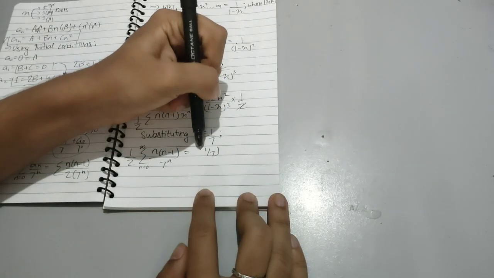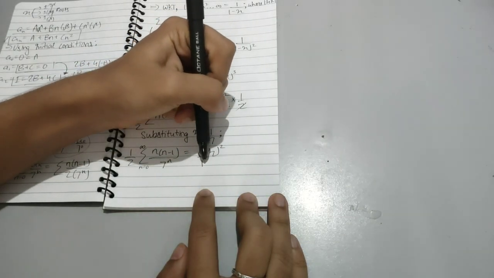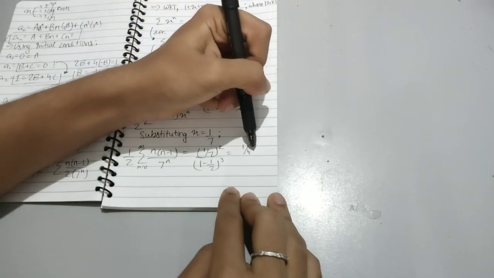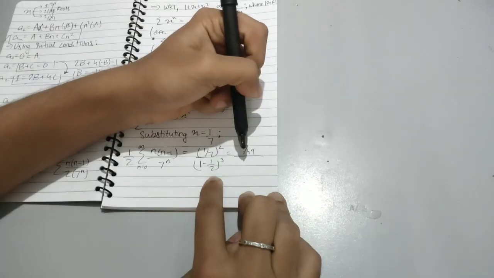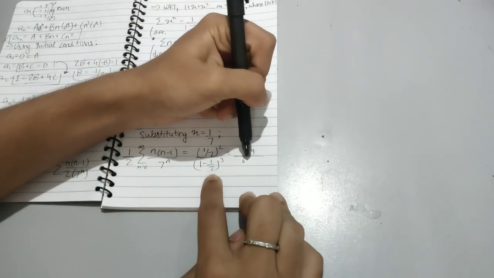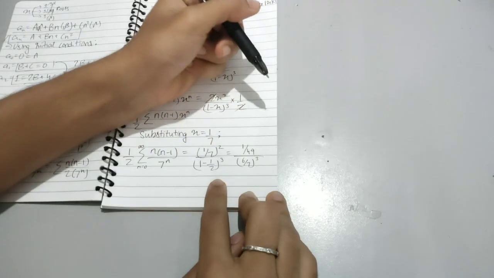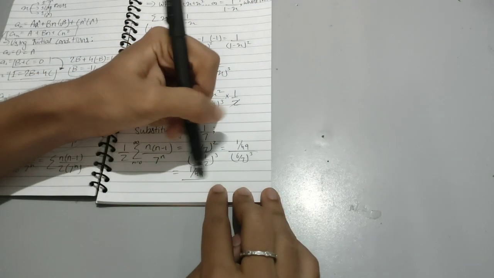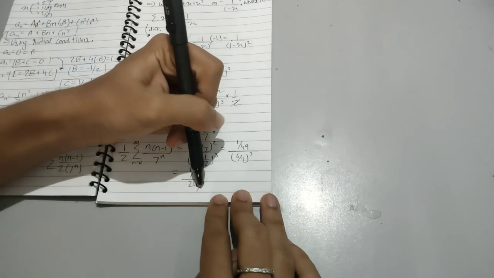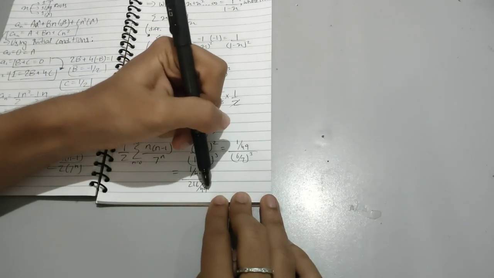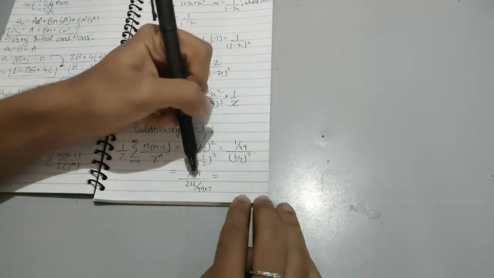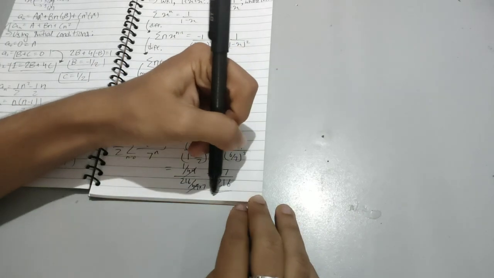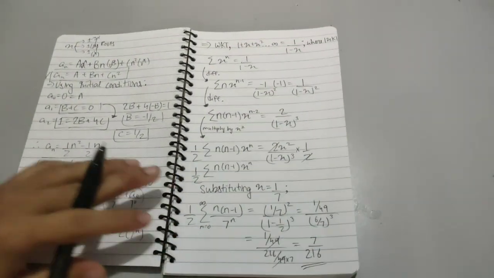So 1 by 7 whole square divided by 1 minus 1 over 7 whole cube. I can simplify this as 1 over 49 divided by 1 minus 1 by 7, which is 6 by 7, whole cube. And again, this is just 1 over 49 divided by 216 divided by 49 into 7. And boom, boom, you get 7 over 216. And there you go, that's your answer.